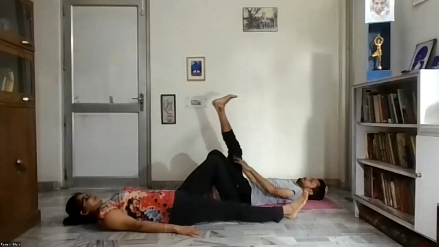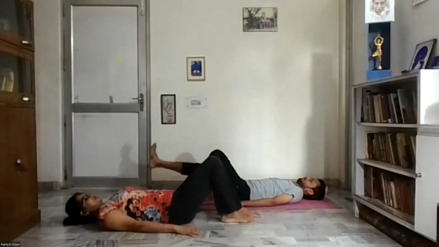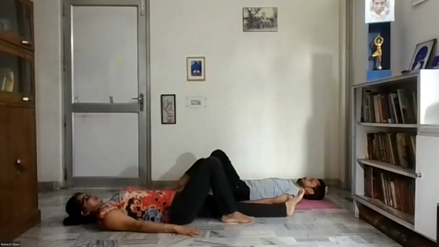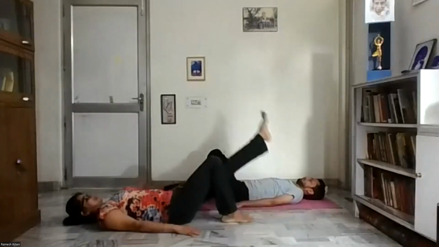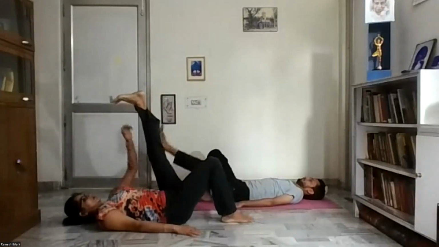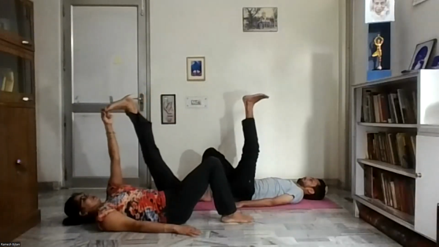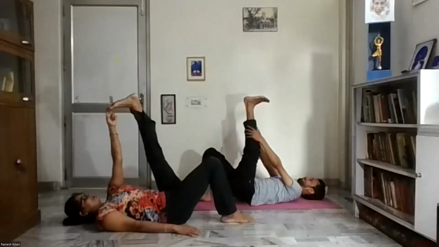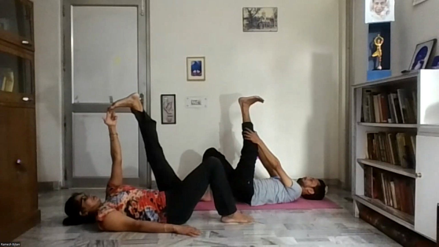Release. Change sides. Left leg. Inhale, stay. Exhale, we lift the leg up. Hold the toe with... stay for 2 or 3 breaths.